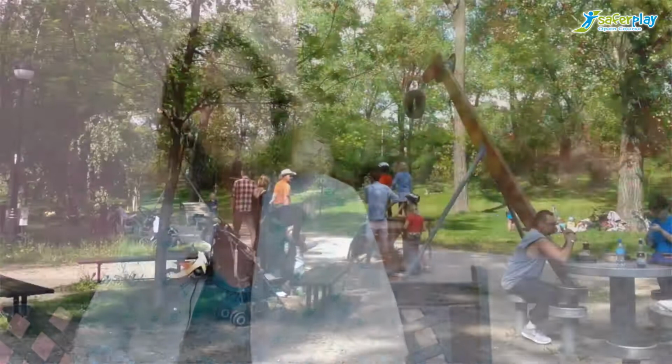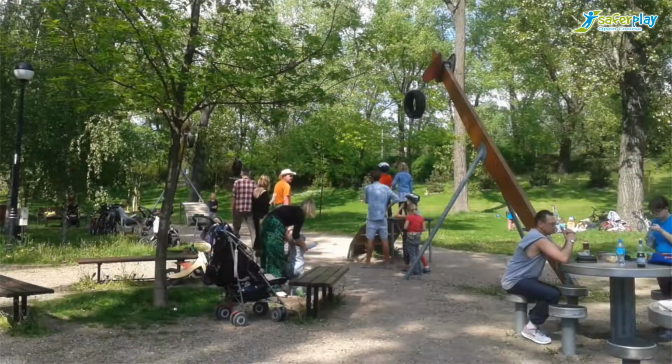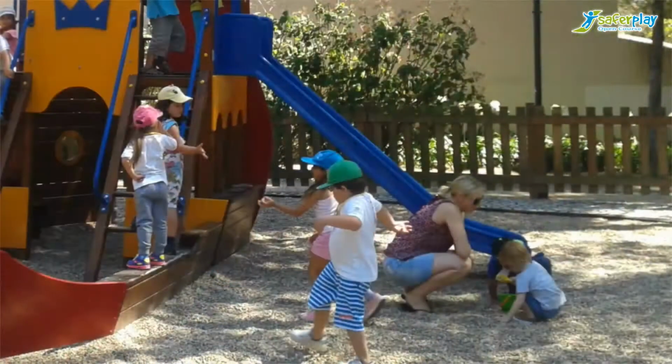often. And what about seating facilities, picnic tables, shelter from the sun, so that adults also feel comfortable? This will contribute for children to stay and play longer. Accessible play spaces should take into account children, but also their carers.